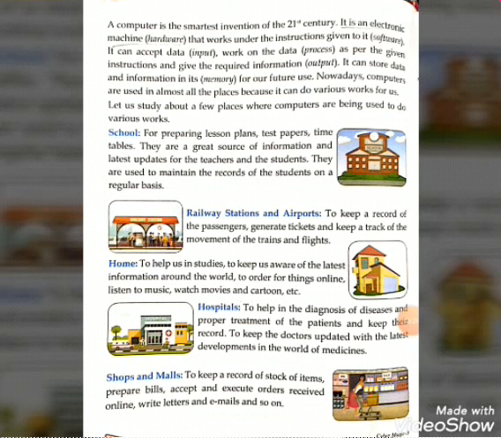Now the fourth one, hospital. Computers are being used at hospitals to help in the diagnosis of diseases and proper treatment of the patient, to keep their records, and also to keep the doctors updated with the latest developments and technologies in the world of medicine.